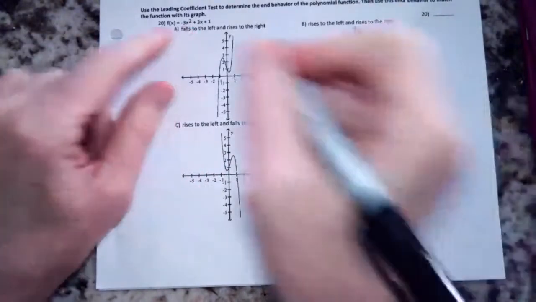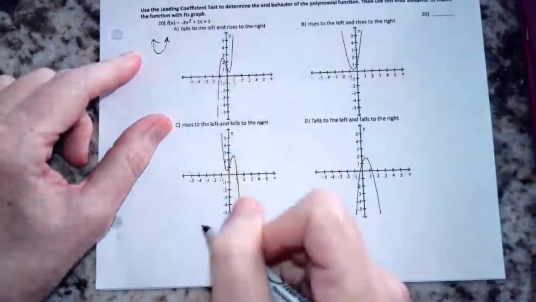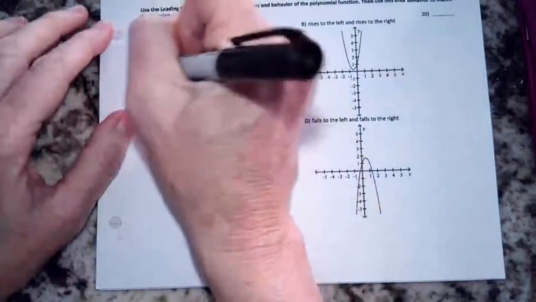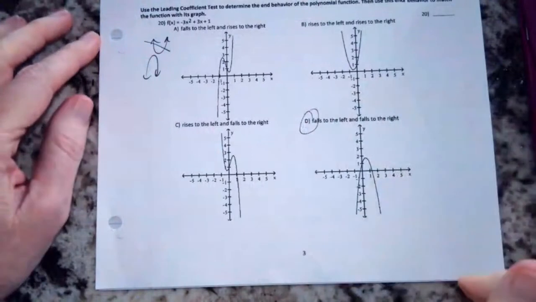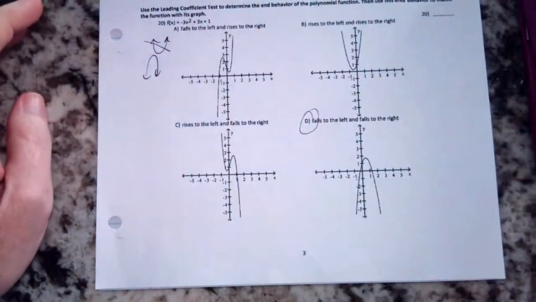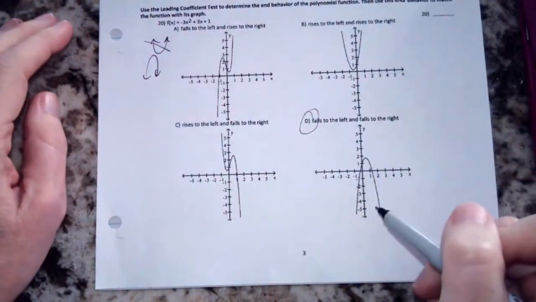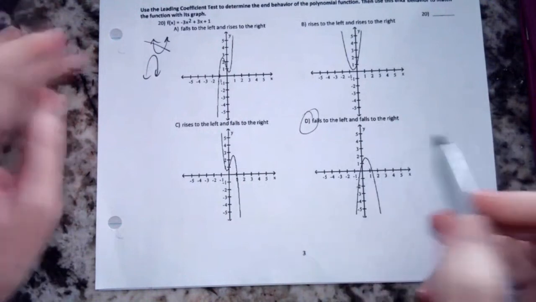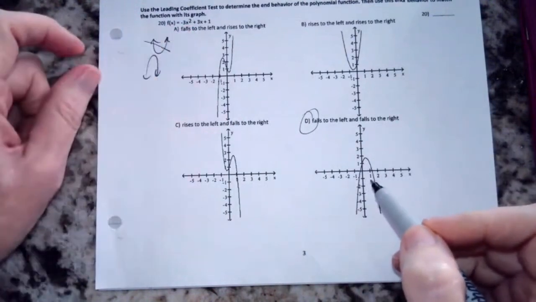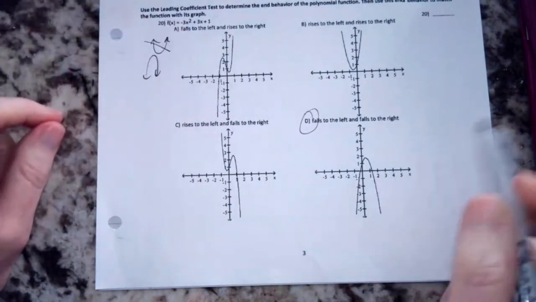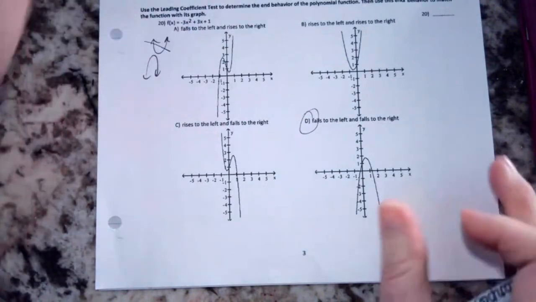Okay, this is an x squared. That means it's going to be a parabola. And it's negative, so that means it's going to be going down. So that pretty much limits us right there. That's all you got to worry about. Falling to the left, falling to the right. It's the only one that qualifies here. You've got to know what an x squared graph looks like, and you've got to know what happens when it's a negative. Fairly simple problem there.